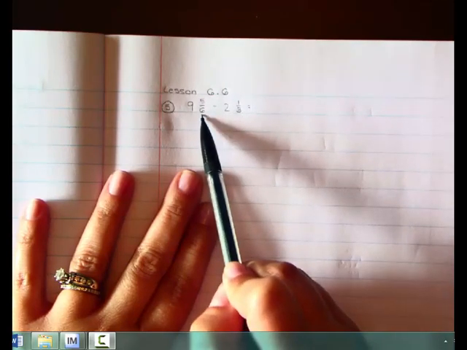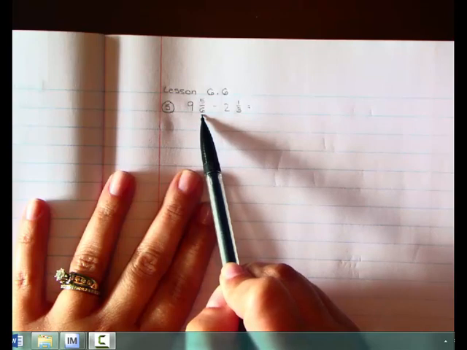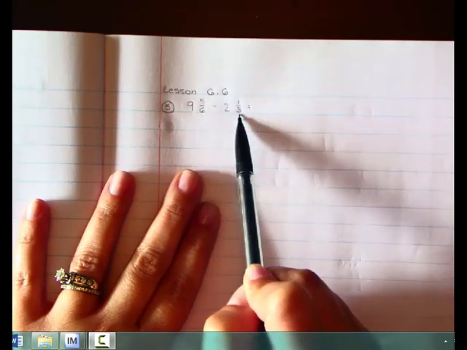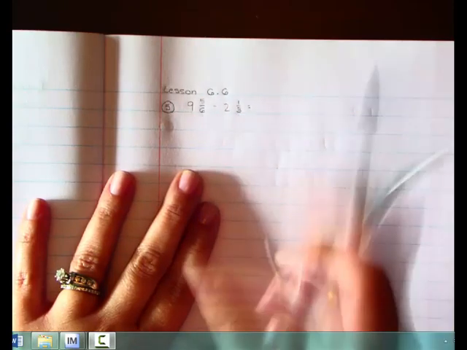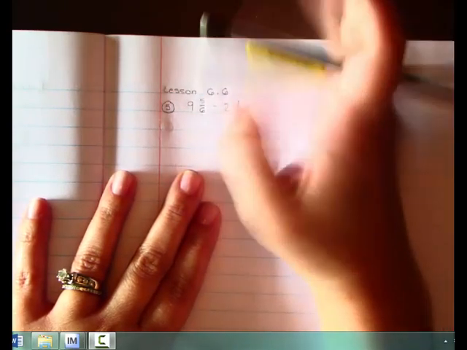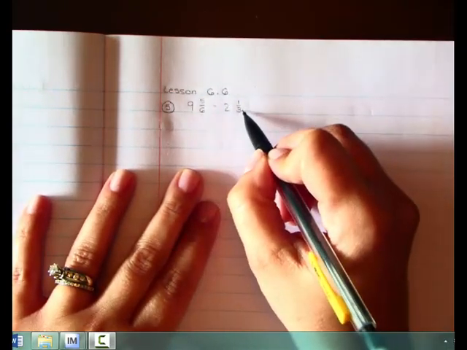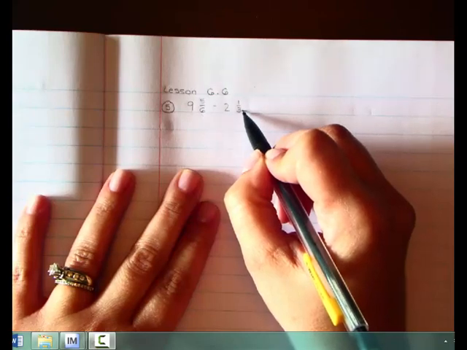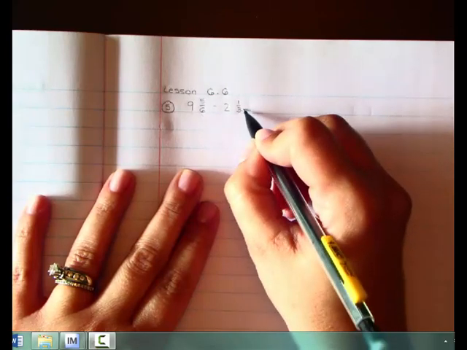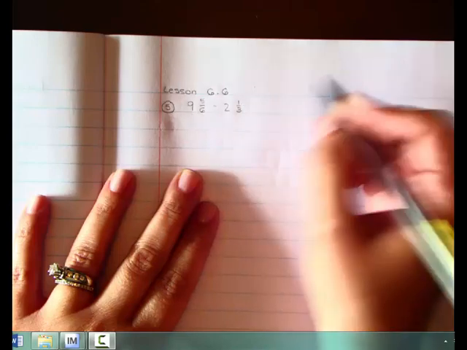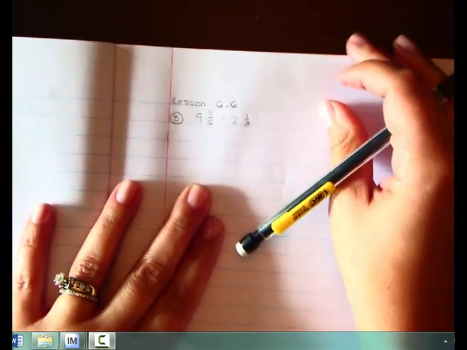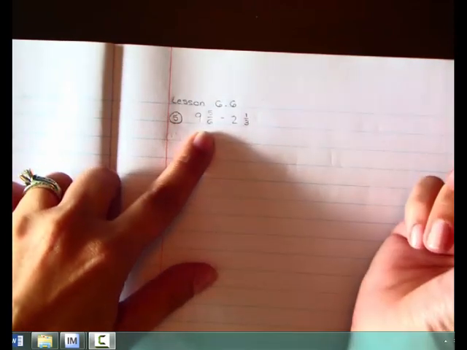So we can keep 9 5/6 the way it is and change this fraction so that it has a denominator of 6. The way we're going to do that is multiply the denominator and the numerator both by 2, and we will end up with the same denominator.